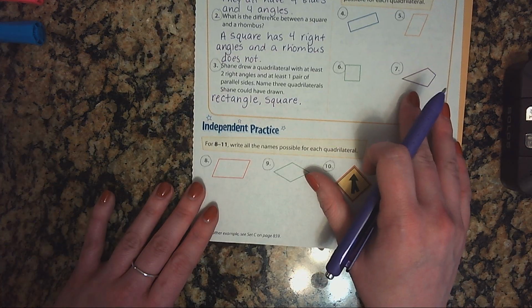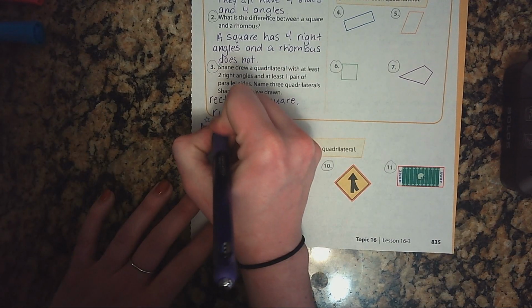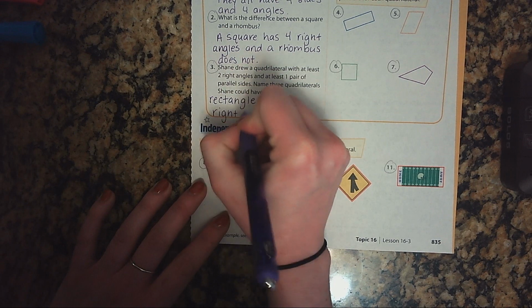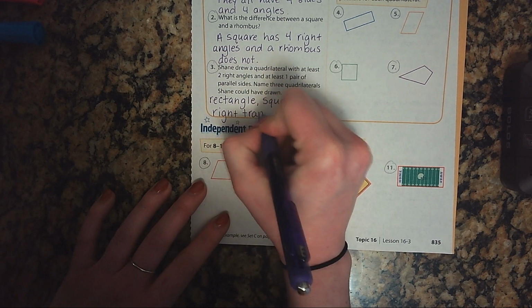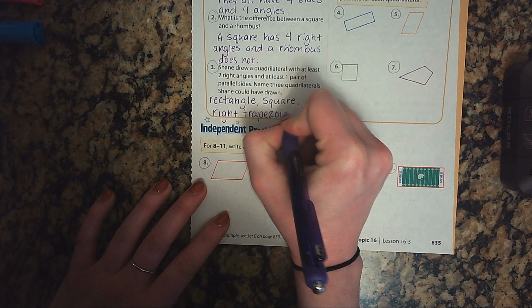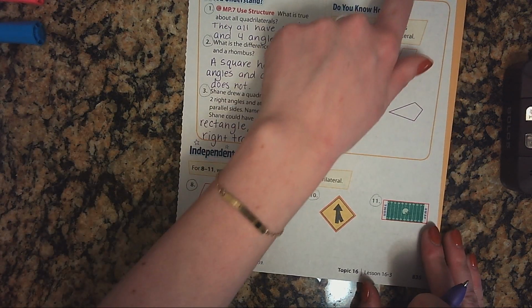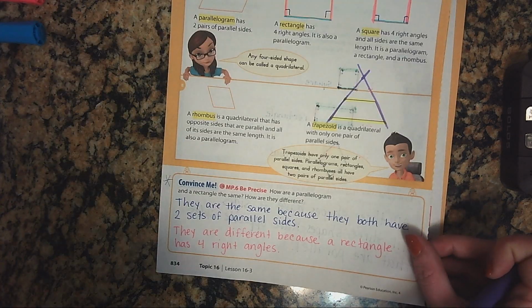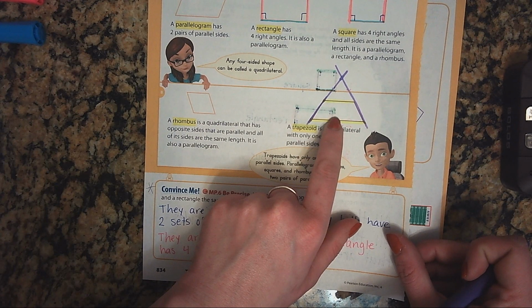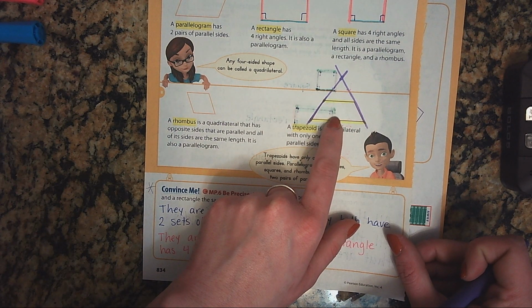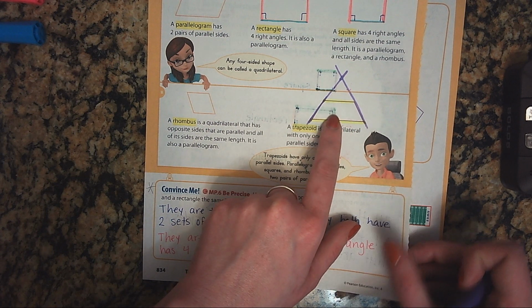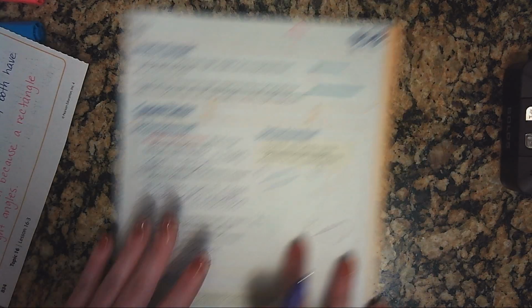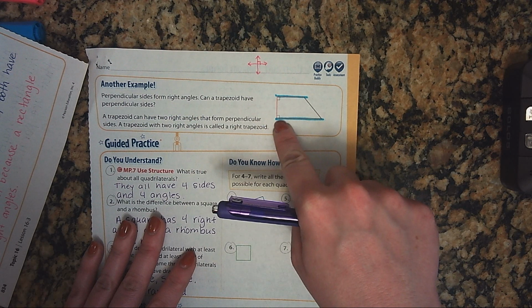So let's also write right trapezoid. And it has to be a right trapezoid. It has to be a trapezoid drawn like this, because if you had this type of trapezoid, it does not have any right angles. So you can't draw that kind, but you could draw this kind, the right trapezoid.